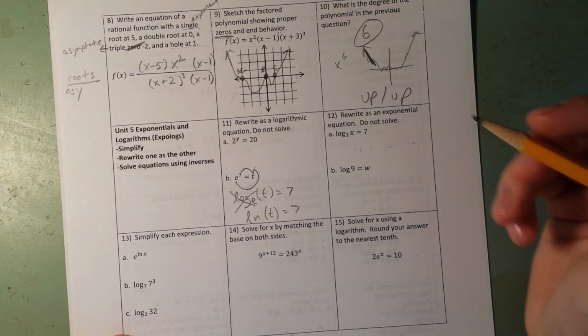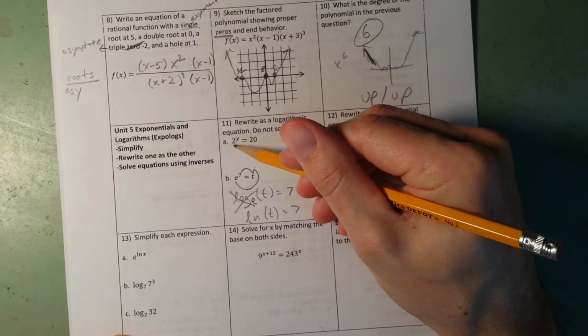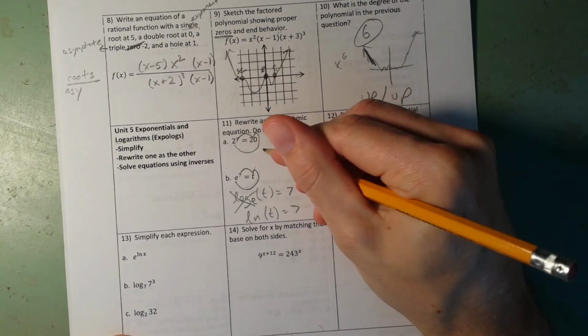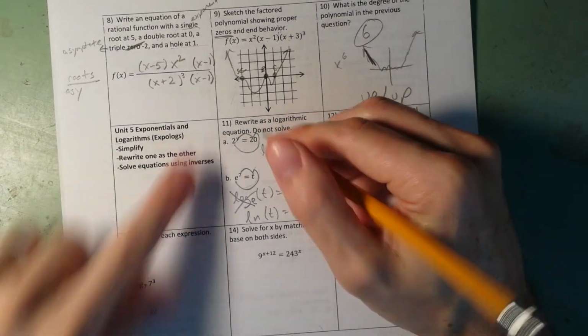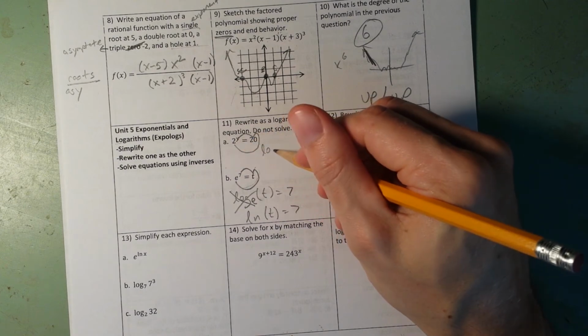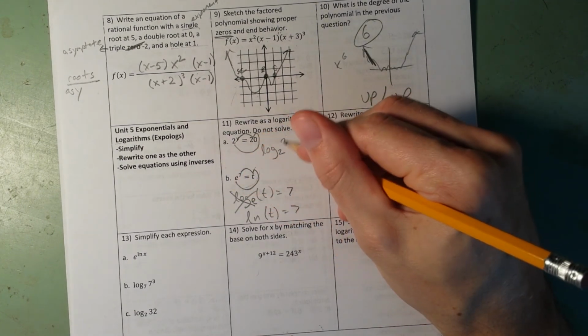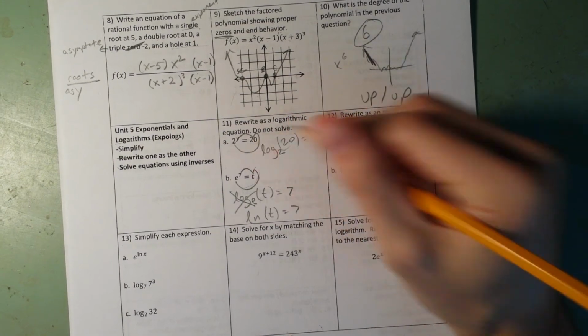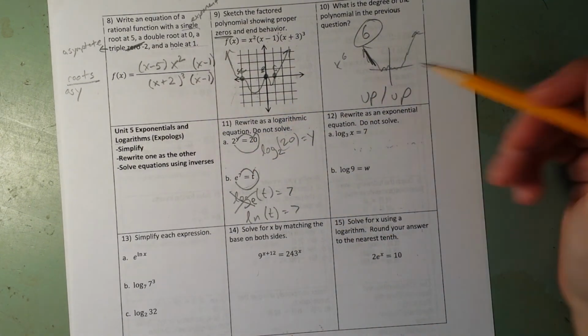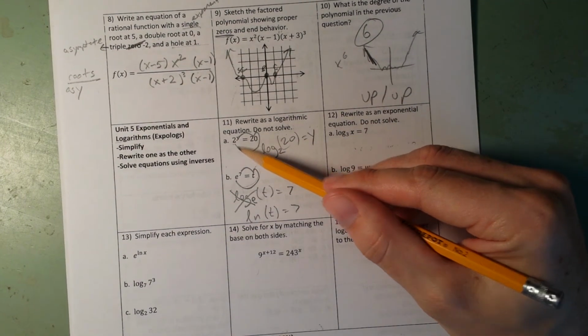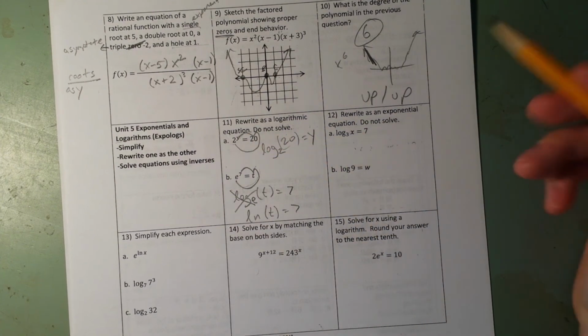Then let's try the same thing for part A. So again, we're going to write the things in this order. We're going to start with a 2, then a 20, then a y. So 2 is going to be the base. It's the base of our exponential. It's also going to be the base of our logarithm. Log base 2 of 20 equals y. And you don't have to put these parentheses. Those are optional. I'm just trying to add them for clarity. Log base 2 of 20 equals y.